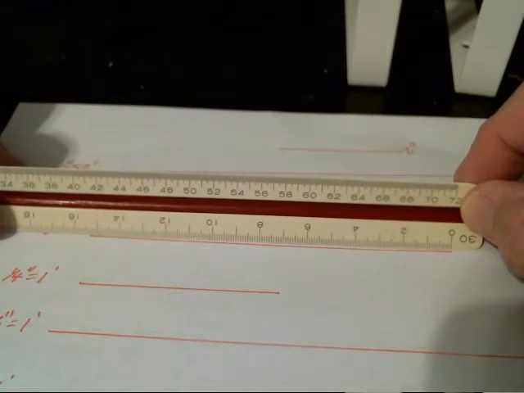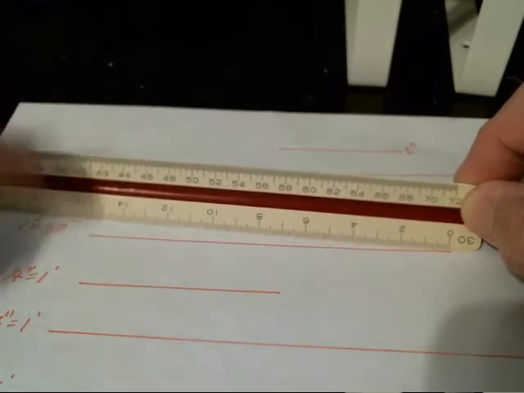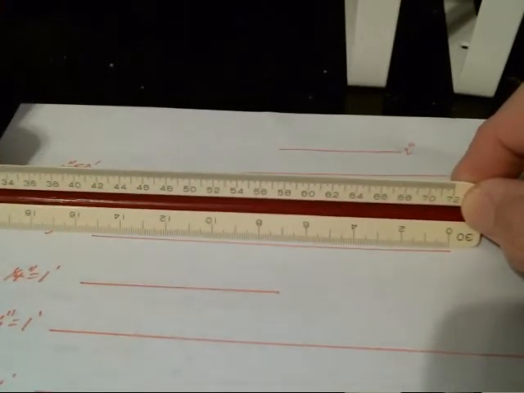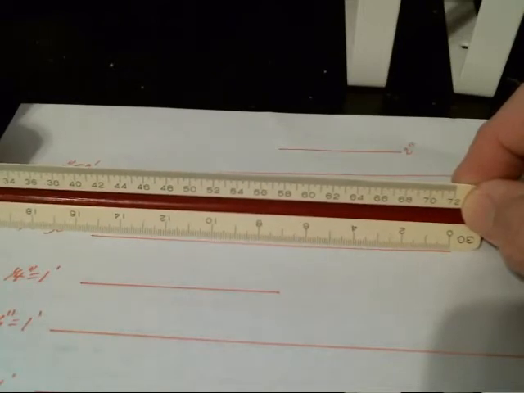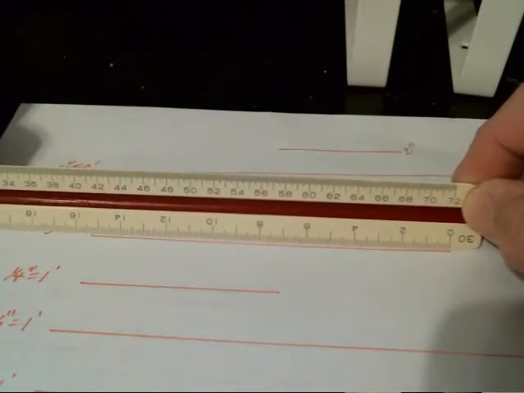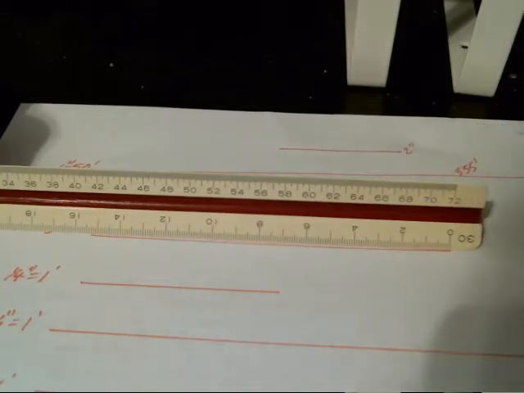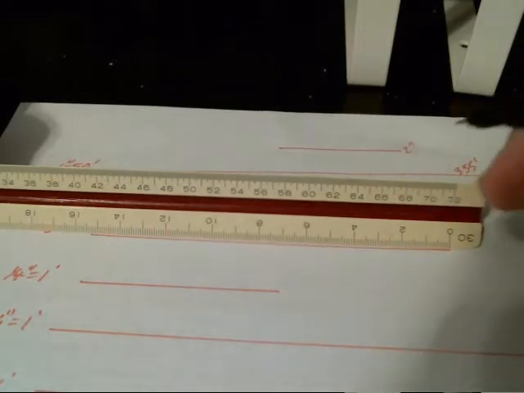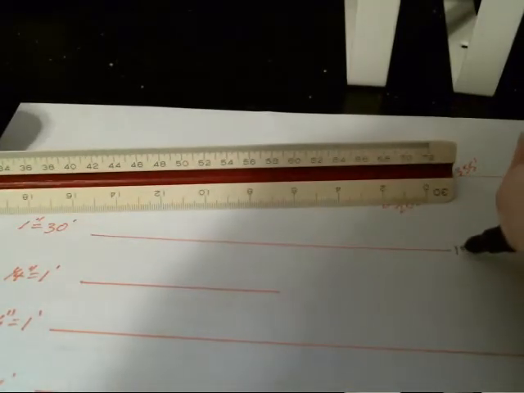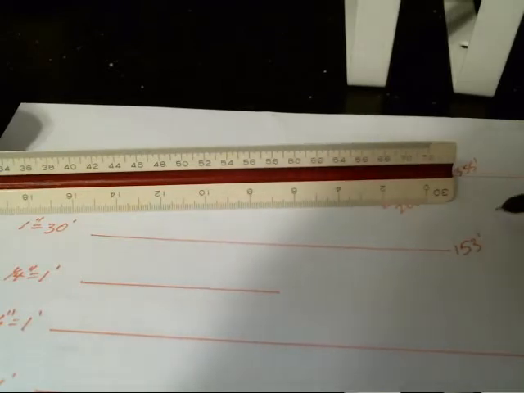And I want you to think about it for a second. This is 1 to 30. I'm just going to hover it here for a second, and I'd like you to think about what the answer will be. Okay. It's not going to be 15.3, because you add a 0 to it, or move the decimal, it would actually be 153 feet.